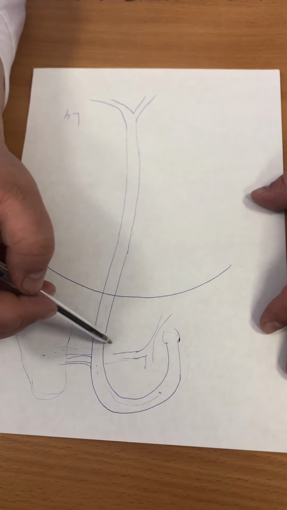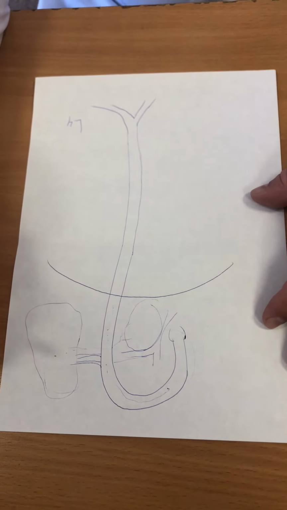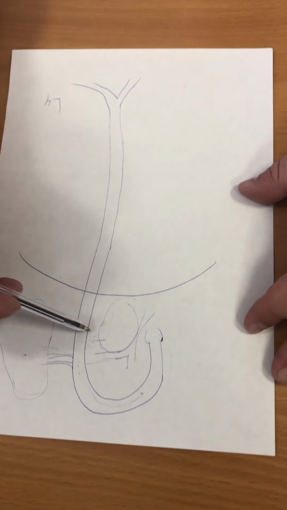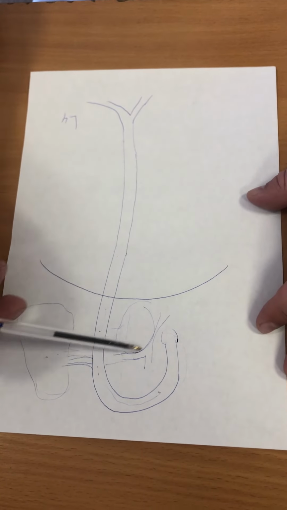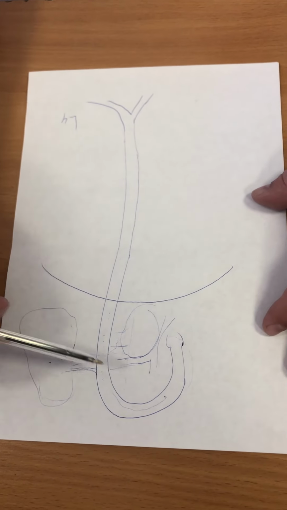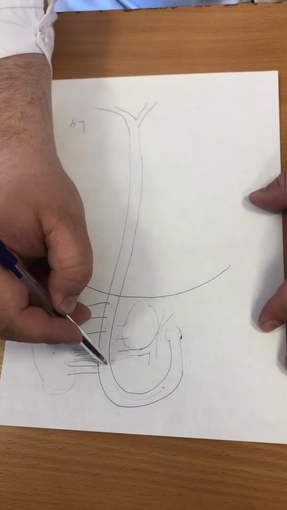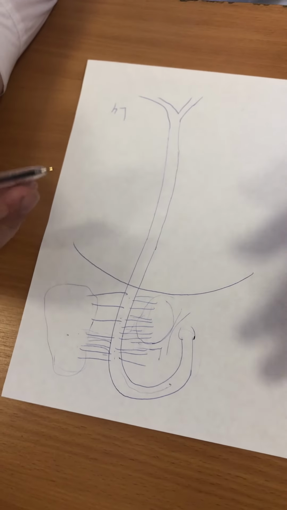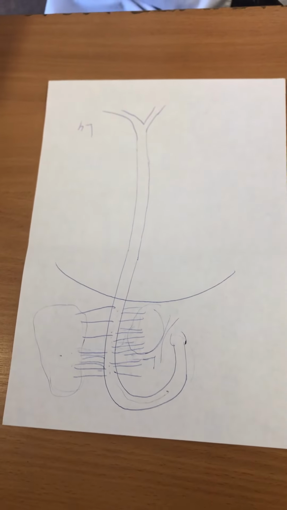The same from the thoracic aorta start arteries which go to the pericardium. They are the arteriae pericardiacae. To the esophagus we have the arteria esophagealis. They supply the esophagus. So the arteria esophagealis, pericardiacae, and arteria bronchialis are the visceral branches of the thoracic aorta. And the parietal branches are the arteries, what do you think, between the ribs, the posterior intercostal arteries.